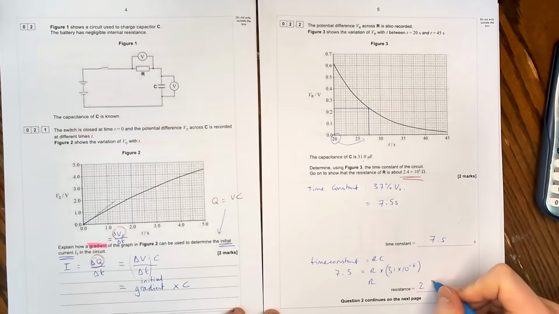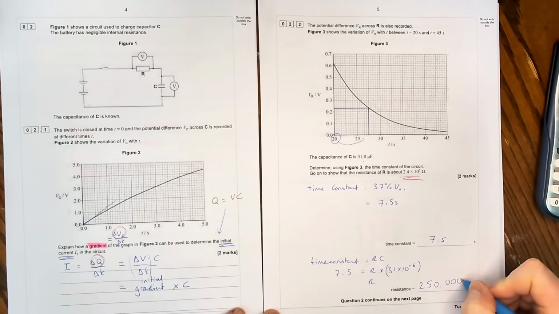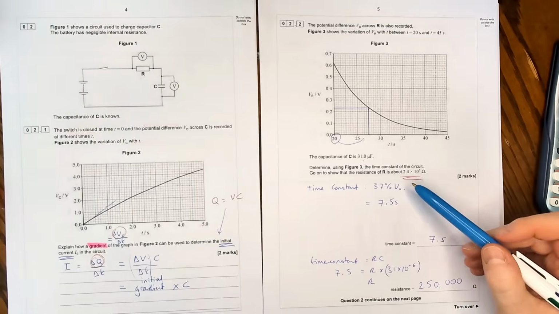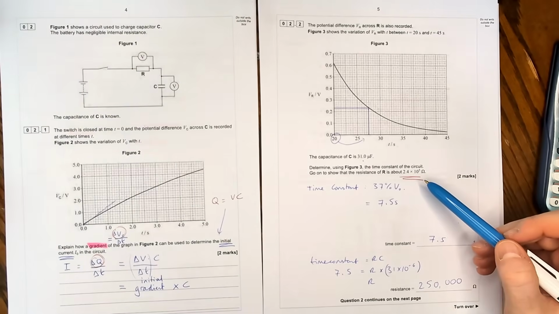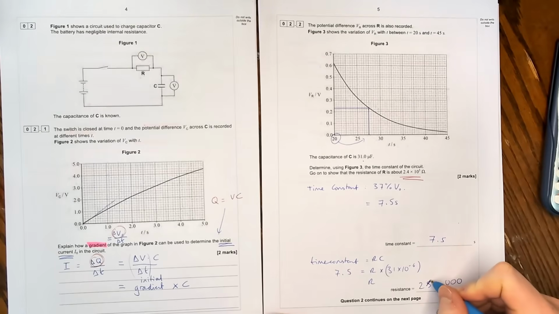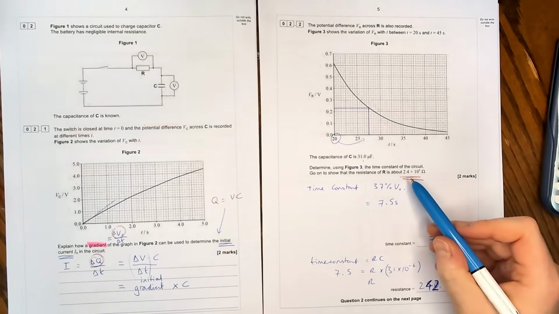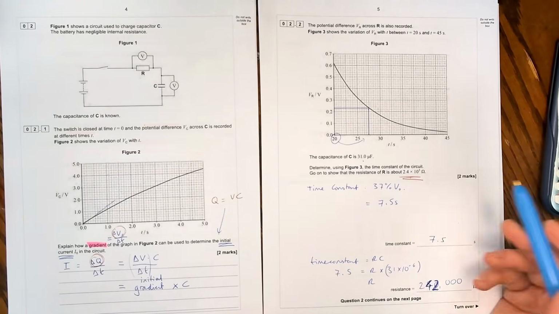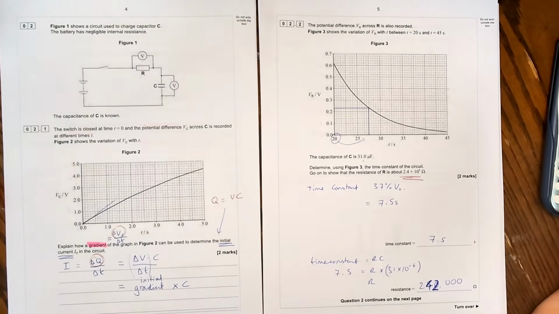which is 250,000, which kind of is close enough basically. I mistyped my calculator, I put 30 instead of 31. So there you go, I was getting a bit worried there. Okay, so this rounds to 2.4, 2 for me. So just keeping the 2 sig figs is fine anyway, but yeah, that definitely rounds to 2.4 for this question.